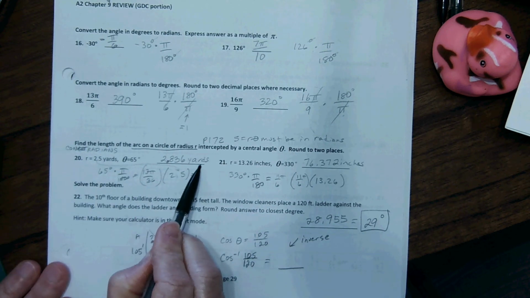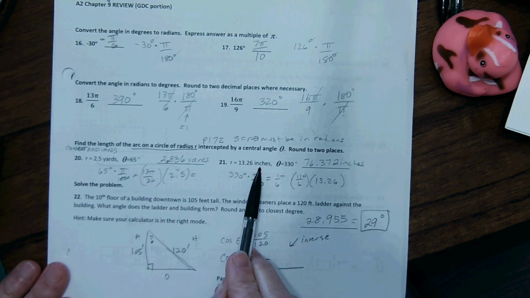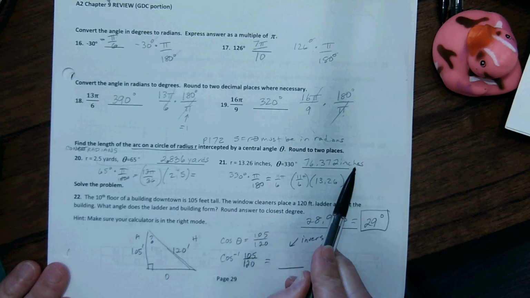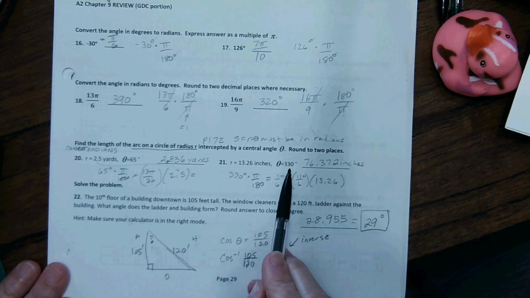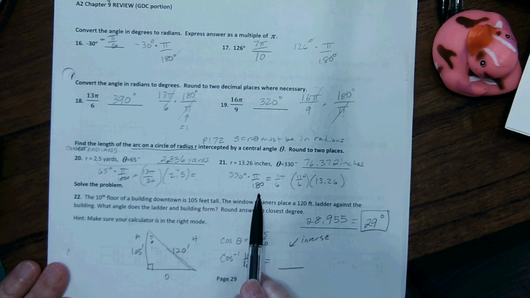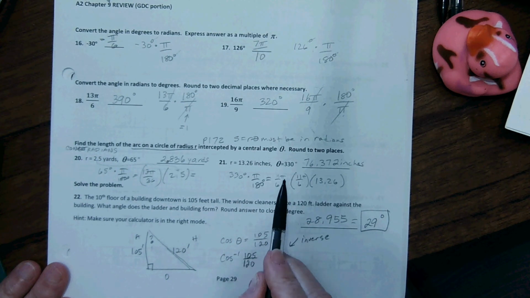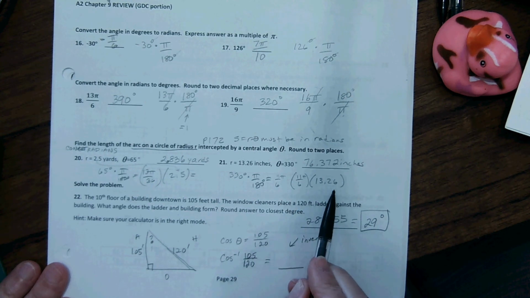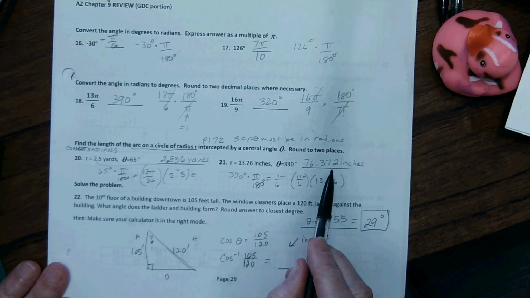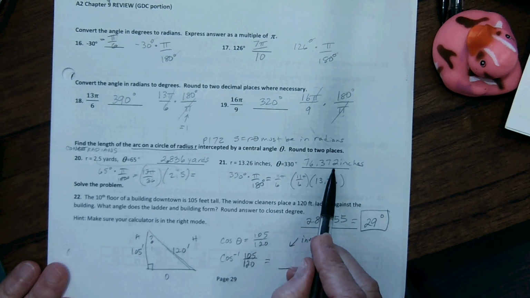I am still using yards. Here, this is in inches. My answer will be in inches. 330 degrees times pi over 180, because I want to convert from degrees to radians. So I have 11 pi over 6 times my radius, which is 76.372 inches. And that is the arc length.